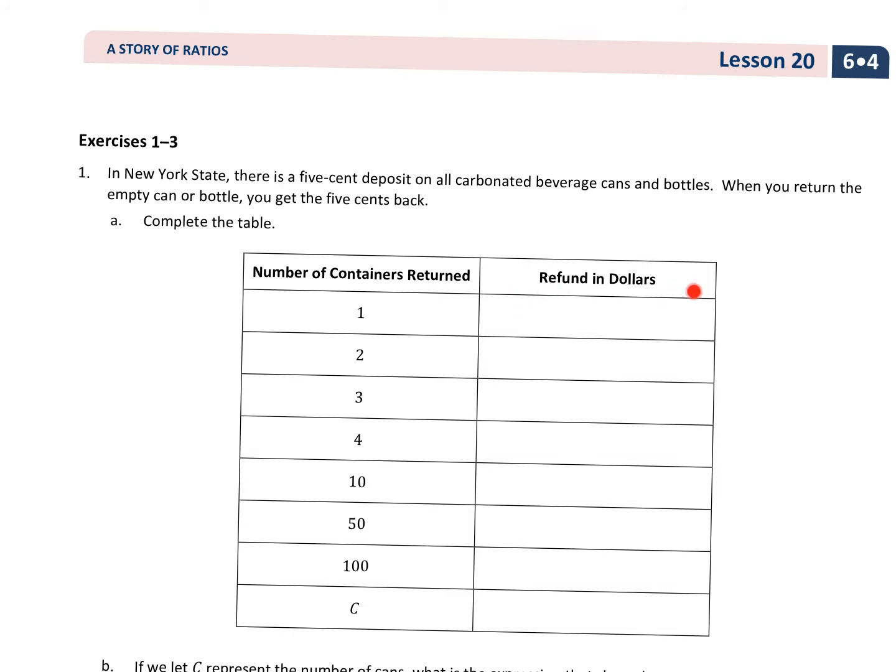So this says refund in dollars. Does a 5 go here? I'll give you a second. Are you going to put 5 here? And the answer to that is no. You are not going to put a 5 here. Because if you put a 5 here, that is, I'm getting $5 for every container I give back. I'm not getting $5. I'm getting 5 cents. And so, how many cents are in a dollar? 100. So 5 cents out of 100, that's 5 hundredths.